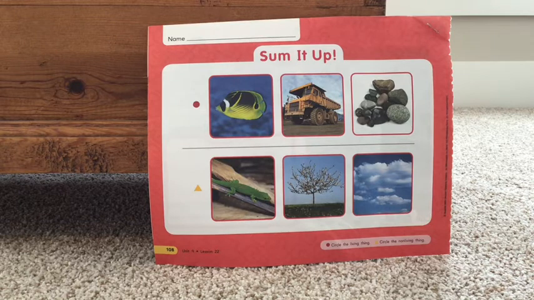Look at the yellow triangle. The picture's at the bottom of the page. We have a lizard, a tree, and clouds. What they want you to do here is circle the non-living thing. That means it does not move on its own. It doesn't grow. It doesn't eat or drink or breathe. And it doesn't need a place to live. Which one would that be? If you said clouds, you were right.